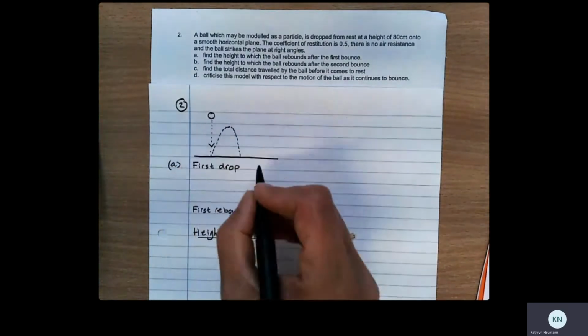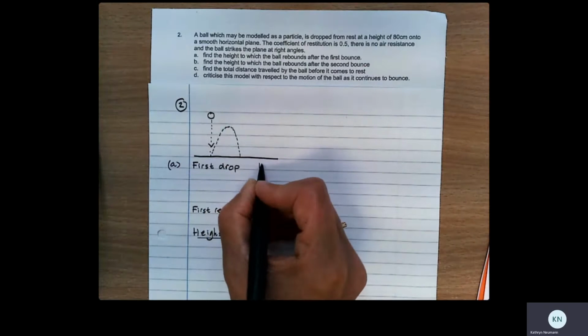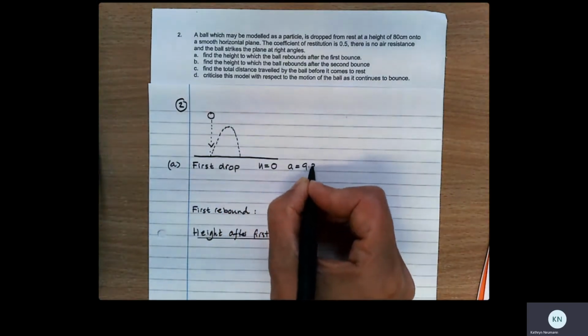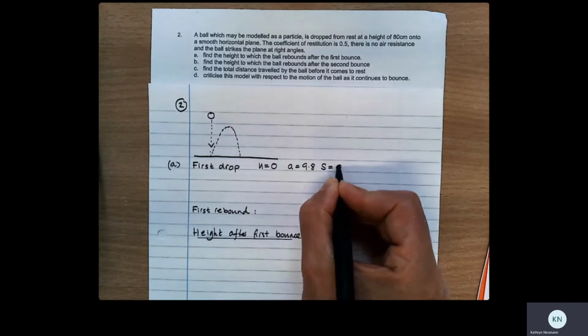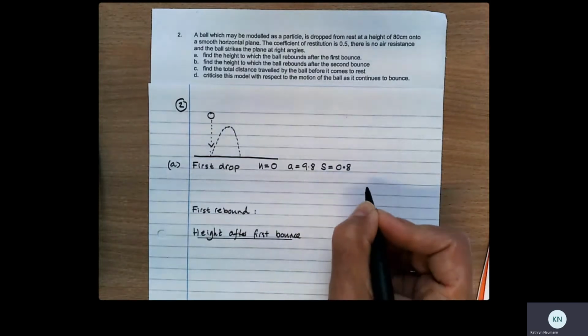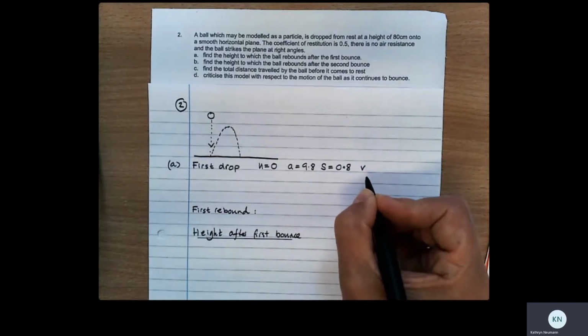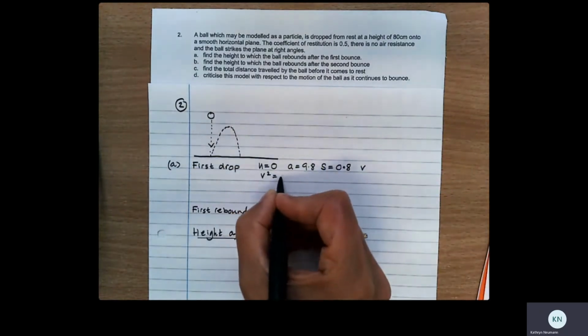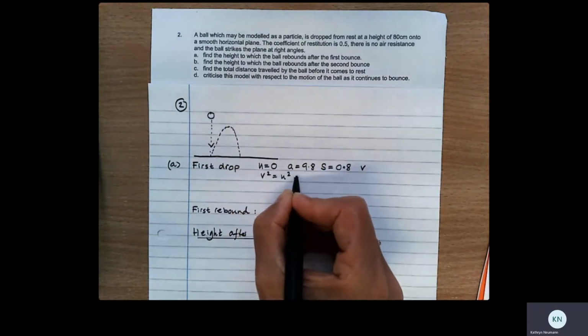So let's think about the first drop. What have we got going on here? The initial speed is 0, acceleration is 9.8, the distance travelled is 0.8, and we want to know the velocity just before it hits the ground. So we're going to use v squared equals u squared plus 2as.